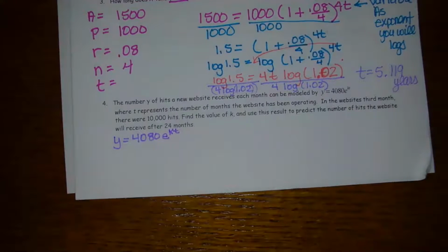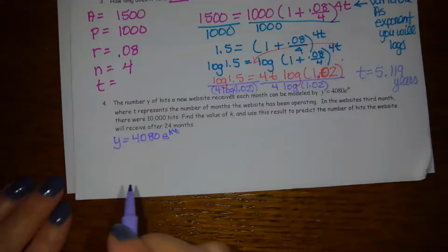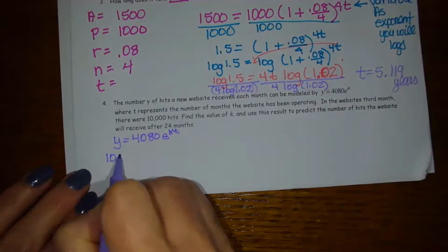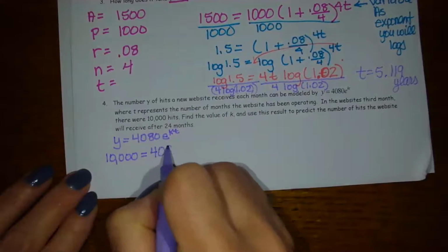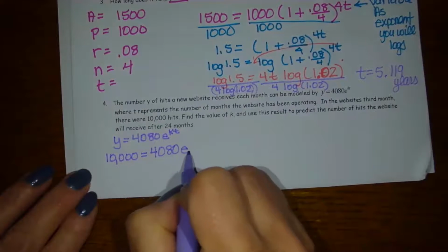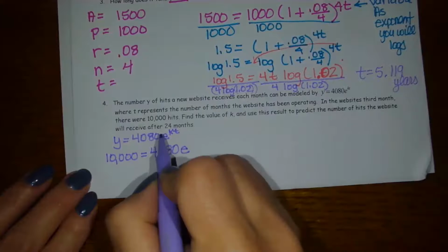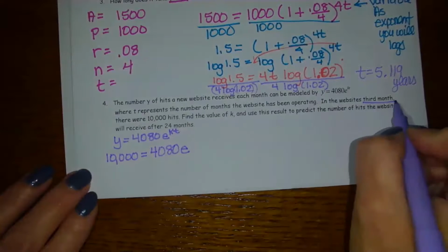That also helps me remember what variables, because this is a different formula. Okay, in the website's 3rd month, there were 10,000 hits. Y is the number of hits. So 10,000 equals 4080 e, and this is 3rd month.